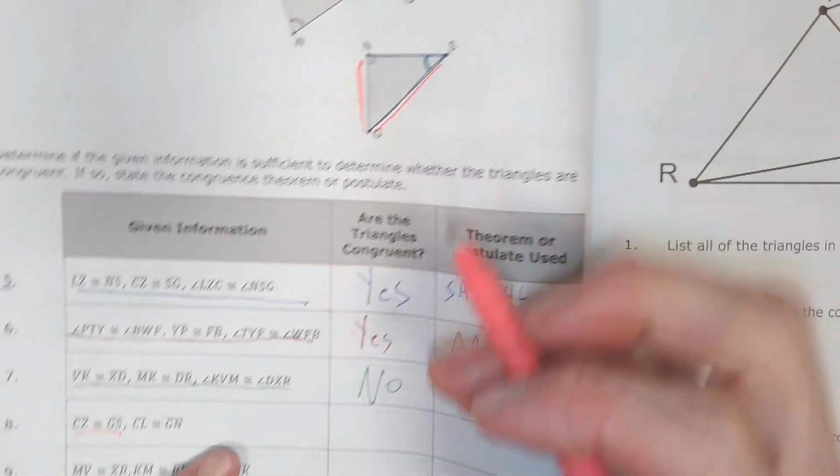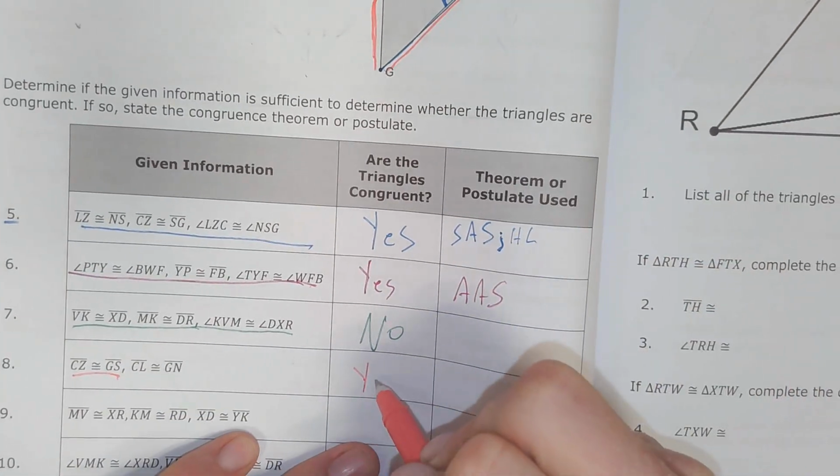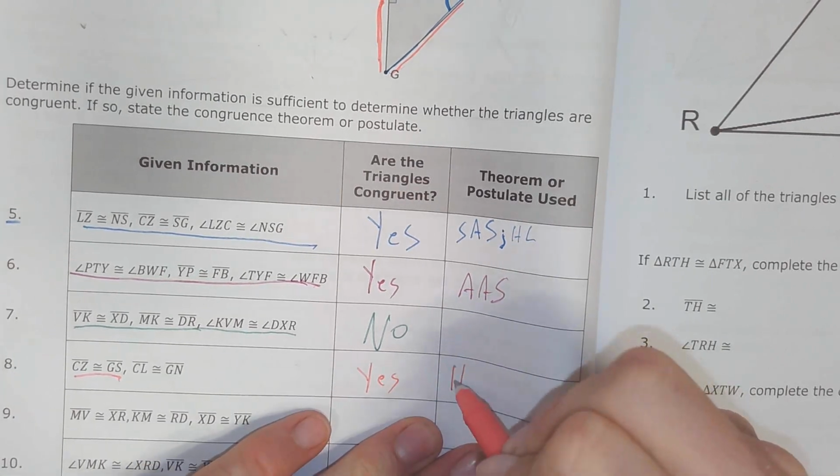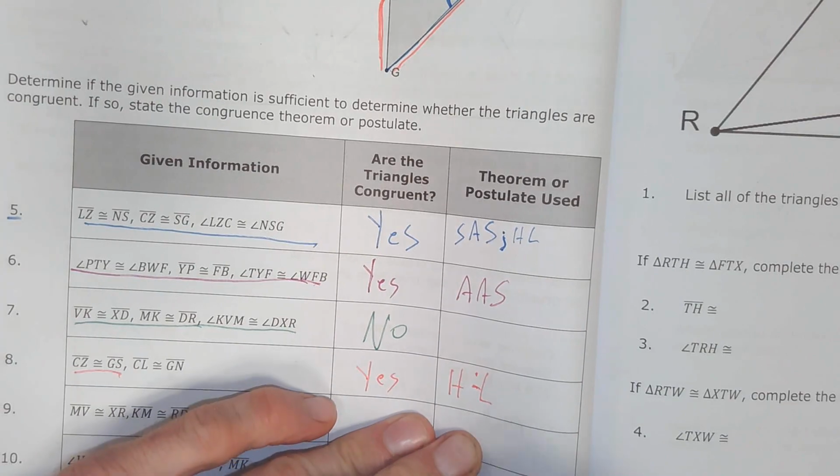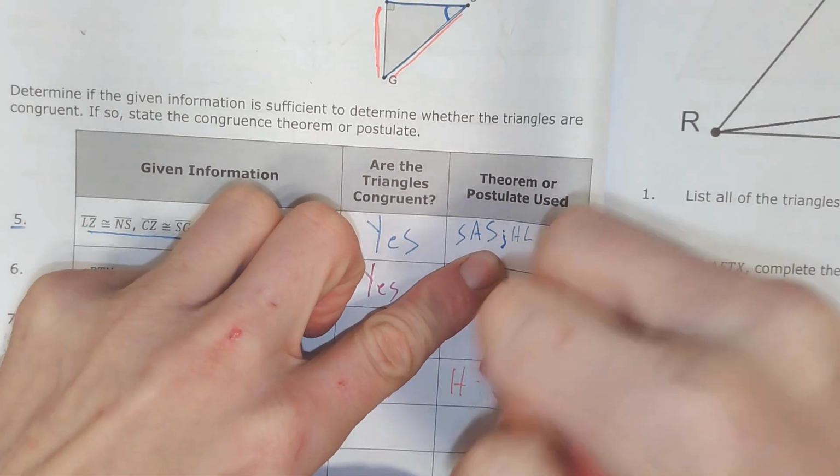Well, yes, that is, because that is a hypotenuse. That's a hypotenuse leg. I don't need the hyphen. Hypotenuse leg congruence theorem.